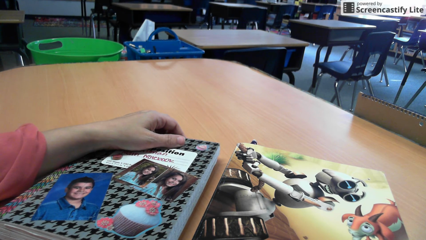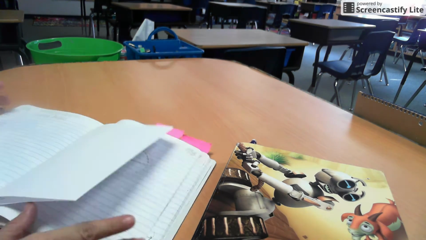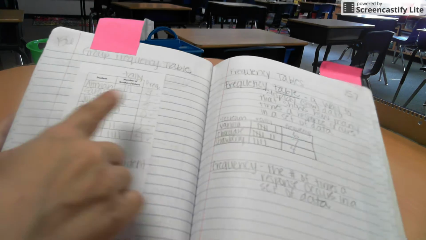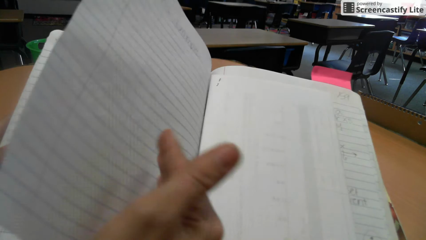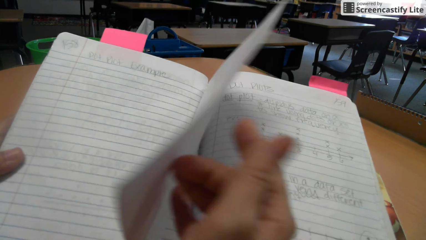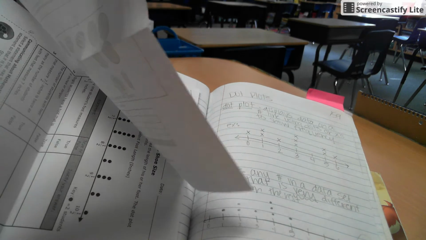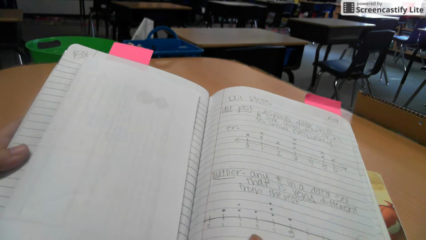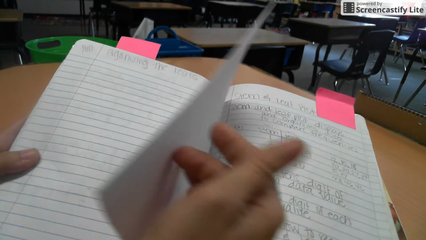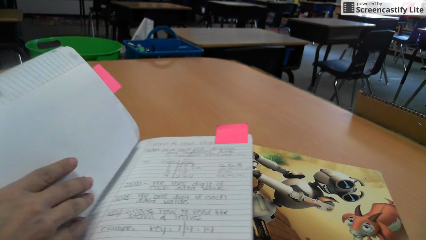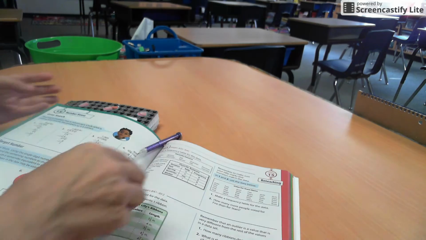All right, for today's review page, we are going to be using the notes in our notebook from page 156, 157 with frequency tables, 158, 159 over dot plots, and we have our two sheets here. Then 160 and 161, which is our stem and leaf. So we're going to be using that to complete the workbook page that we tore out and took home.